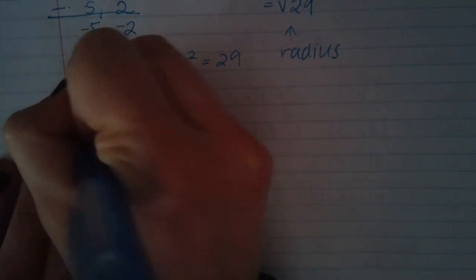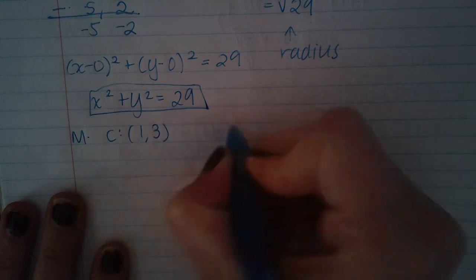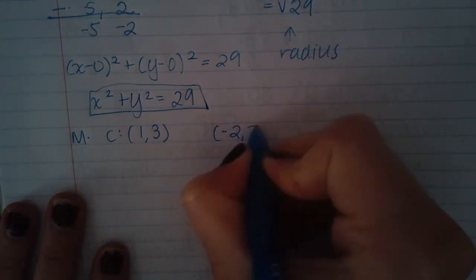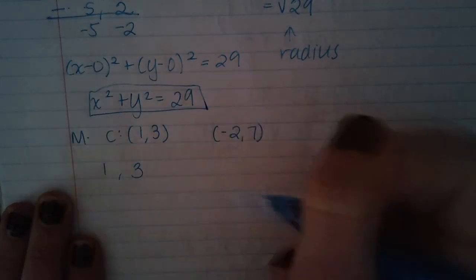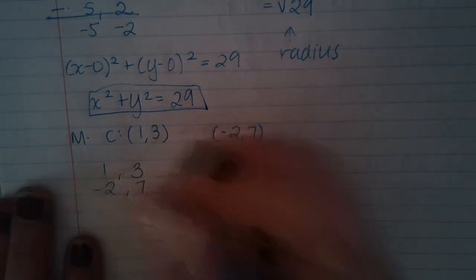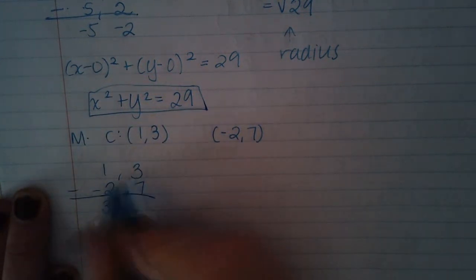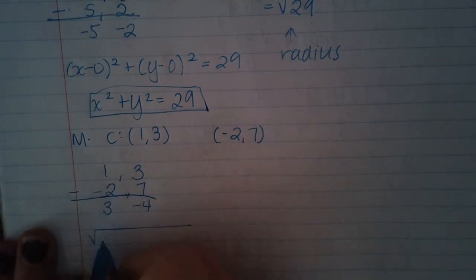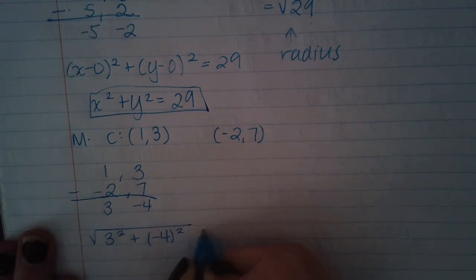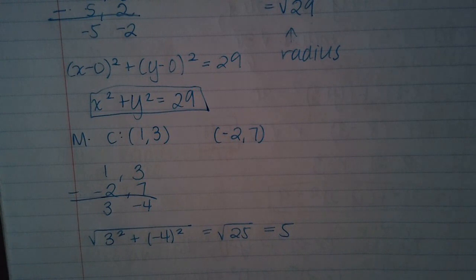For letter M, same kind of thing. You're given the center of 1, 3 and a point on the circle of negative 2, 7. So you're going to find the distance using the distance formula or Pythagorean theorem. Subtracting, 1 minus a negative 2 is a positive 3. 3 minus 7 is a negative 4. So it's the square root of 3 squared plus negative 4 squared, which equals the square root of 25. So your radius is 5.